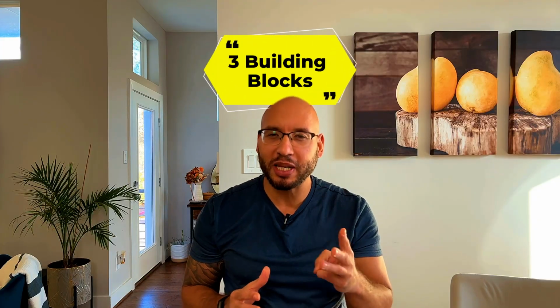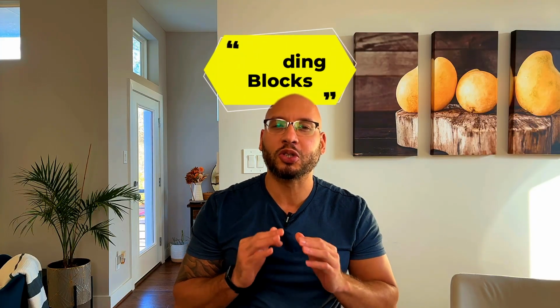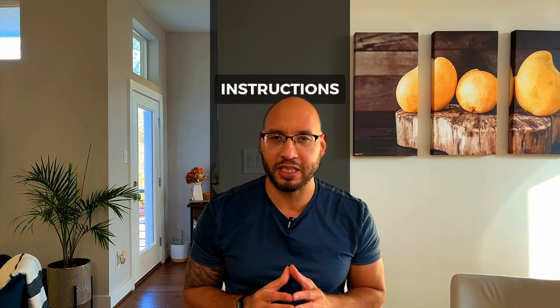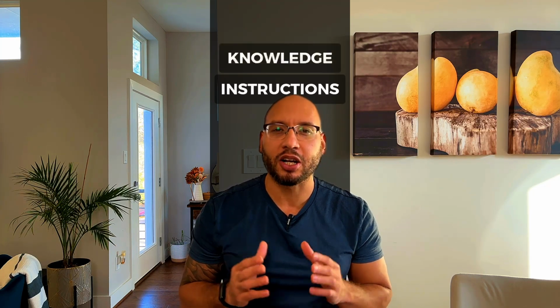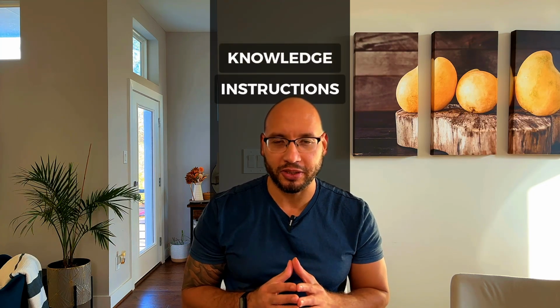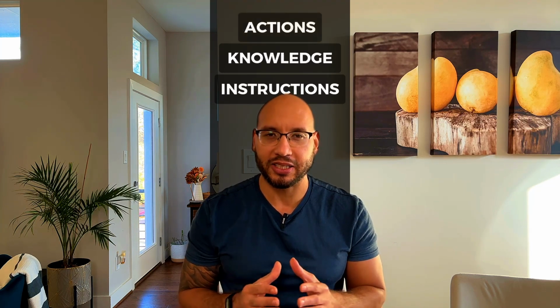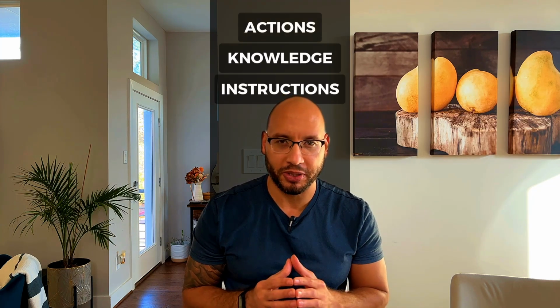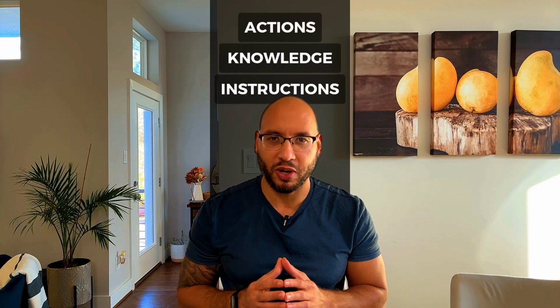these GPTs. There are exactly 3 building blocks available to create any custom GPT. The first one is custom instructions. This is the only one that's actually required, no matter what custom GPT you're building. The second one is custom knowledge. This is optional. And third, custom actions, which is also optional. We'll get into each of these throughout the rest of the video.